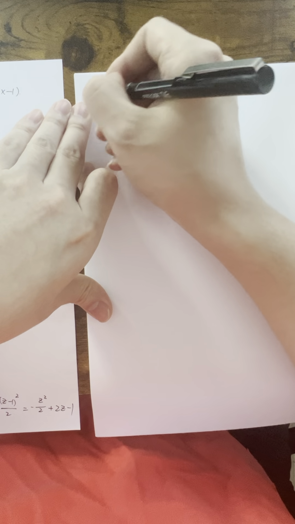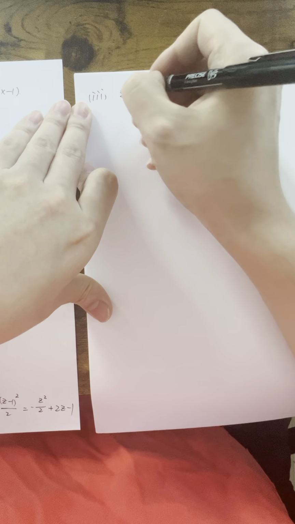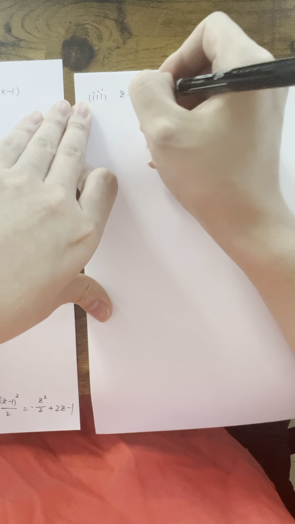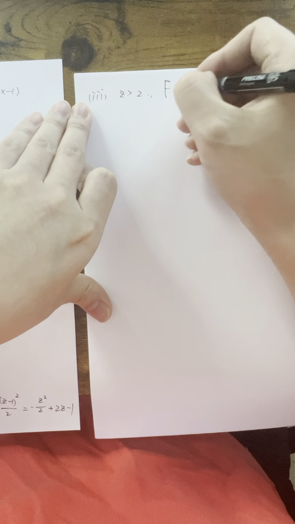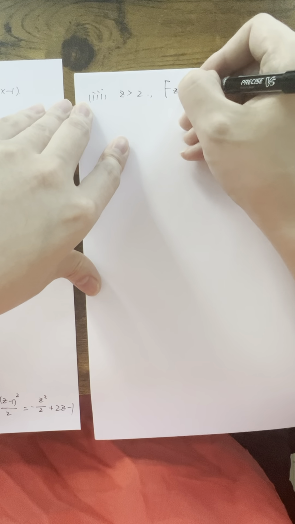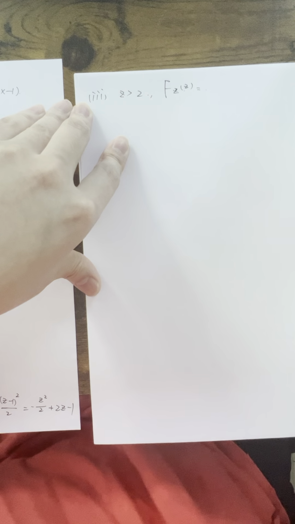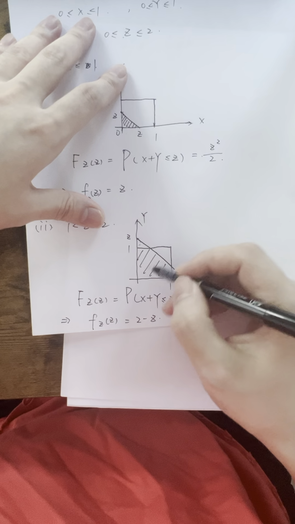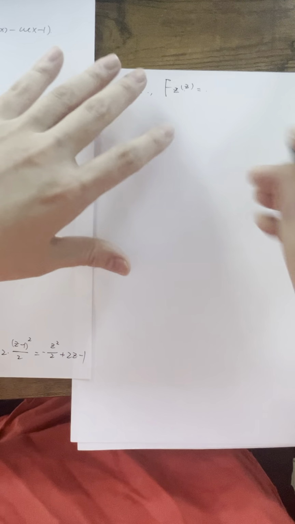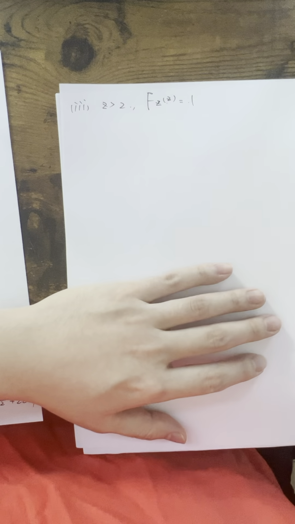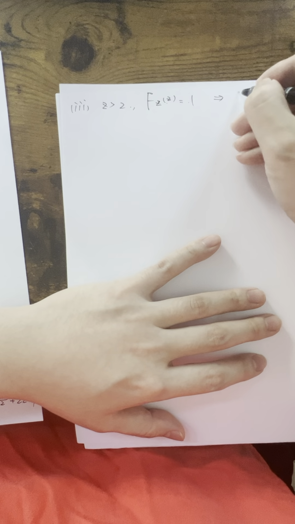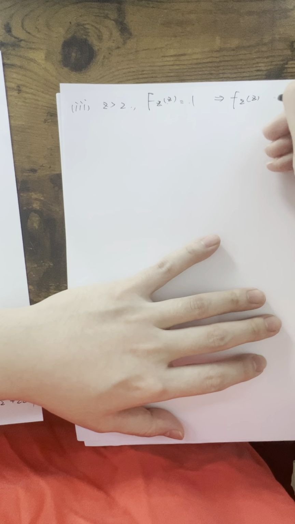Okay, when z is greater than 2, it's definitely the whole square under this line. So F_Z(z) is just equal to 1, and its density function is just 0.